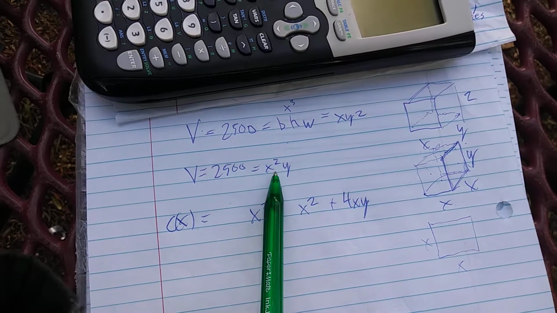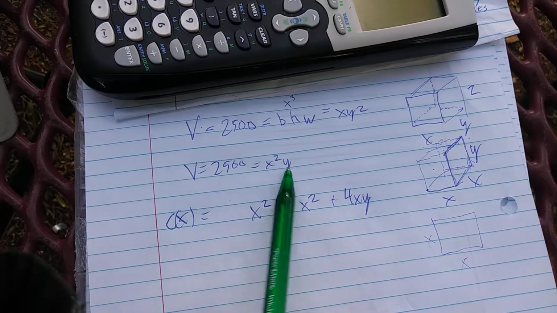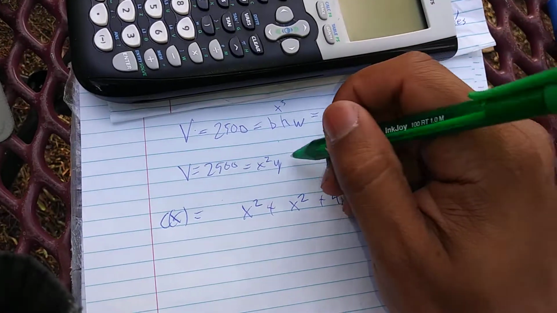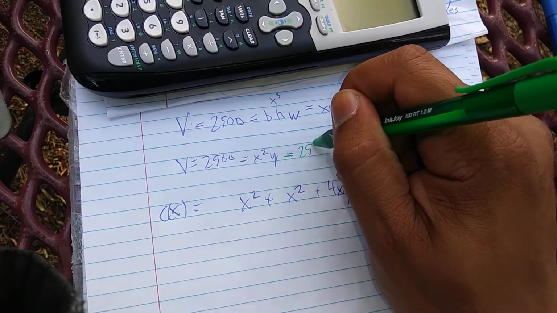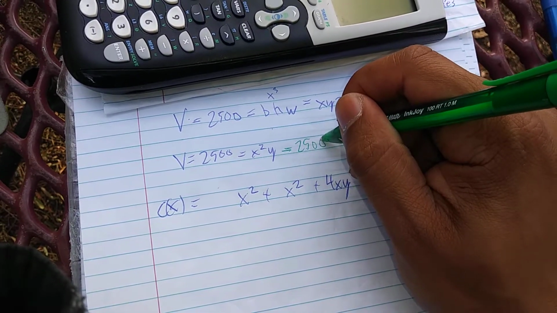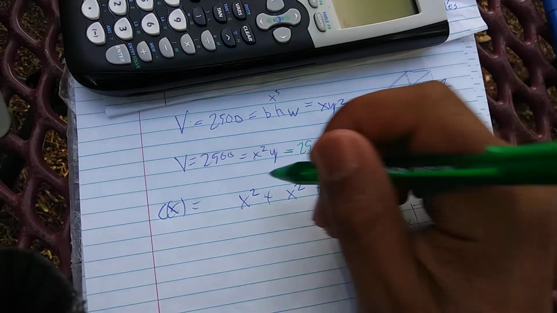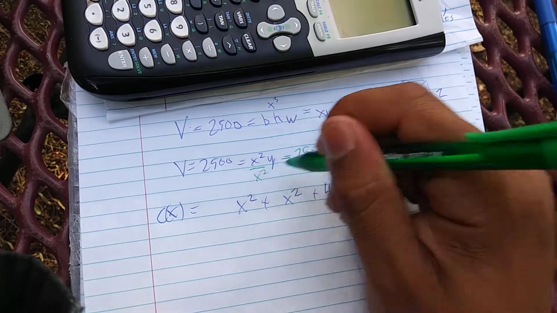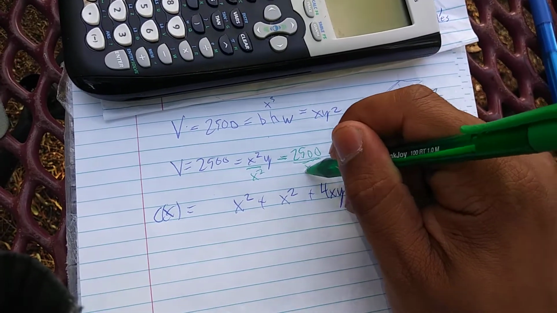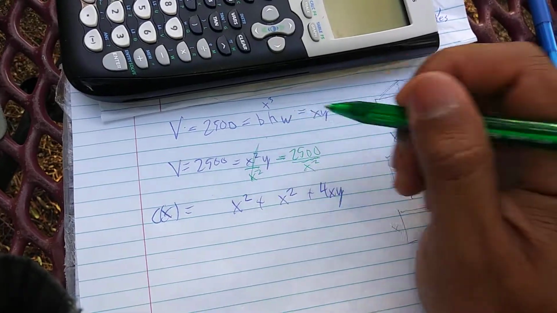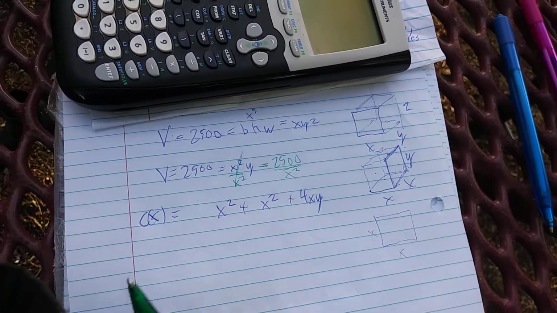Let's just divide both sides by x squared. So y equals 2,500 over x squared.